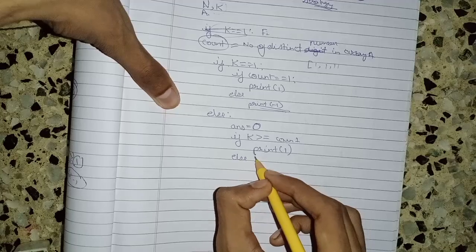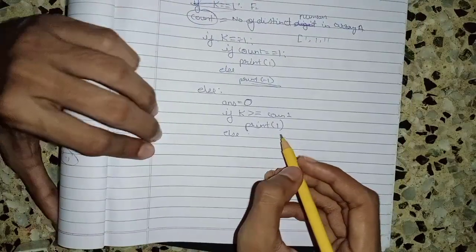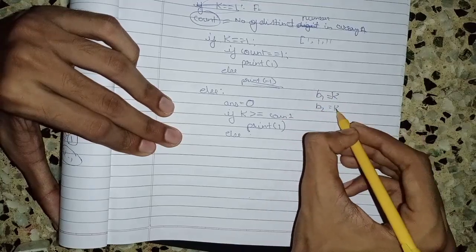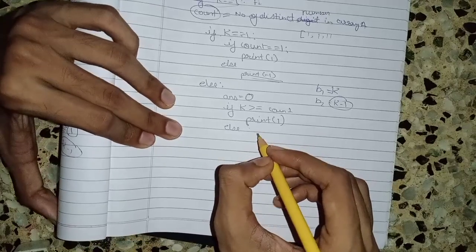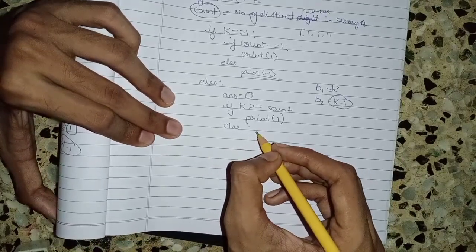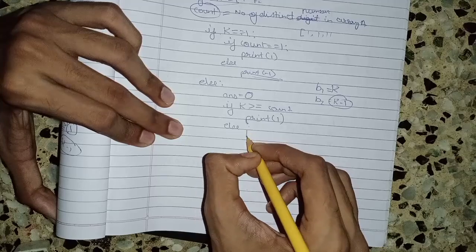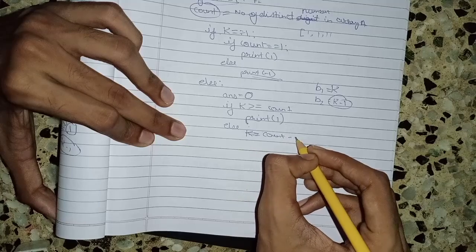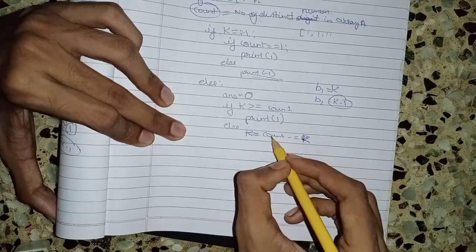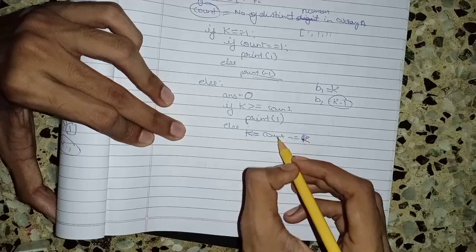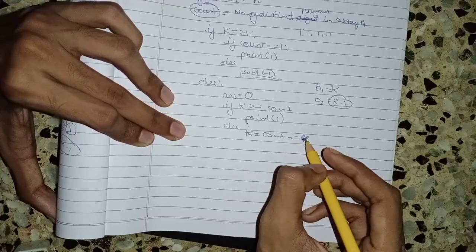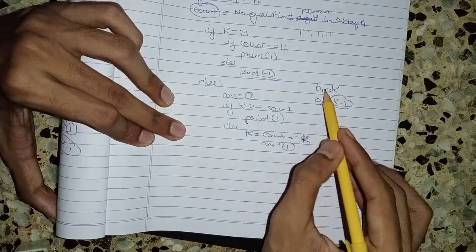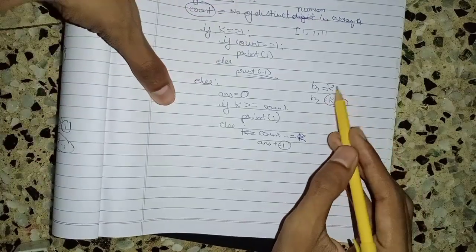Else what I am going to do is, you know that b1 fixes k elements, and after that all the arrays fix k minus 1 elements. So I will write the code, and I think it should be clear enough what is going to happen. I will decrease count by k. So count minus equal to k means count is equal to count minus k. So count decreases by k, and I will increase the answer by 1, because this was the first step in which we took care of the first k elements.